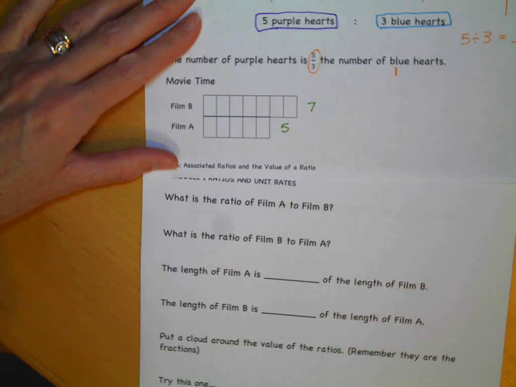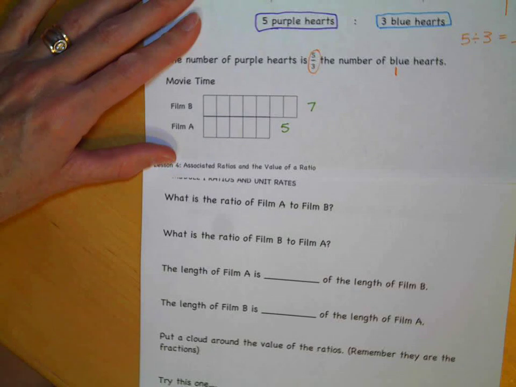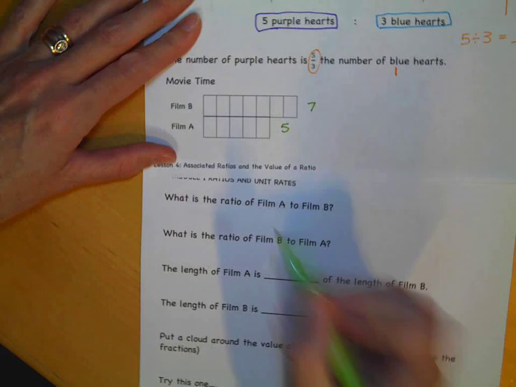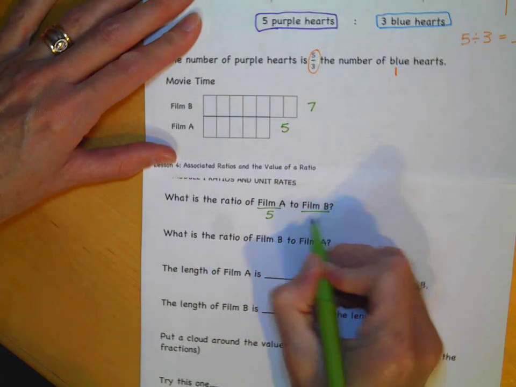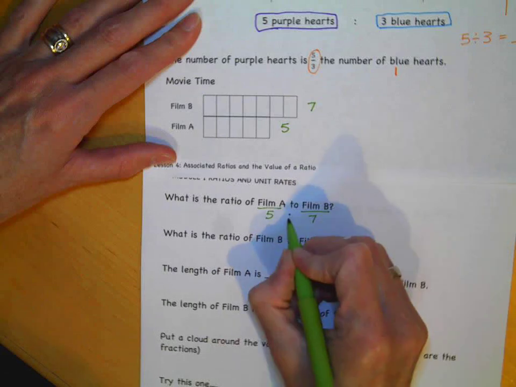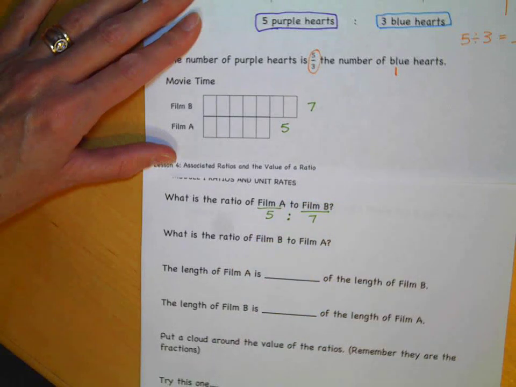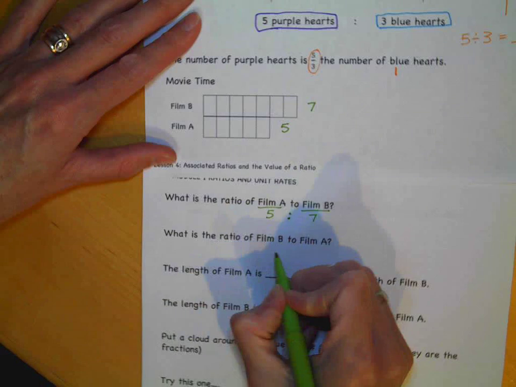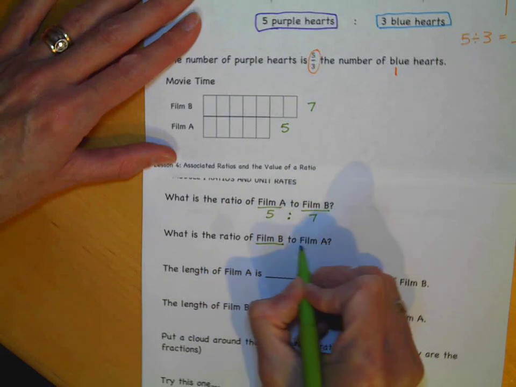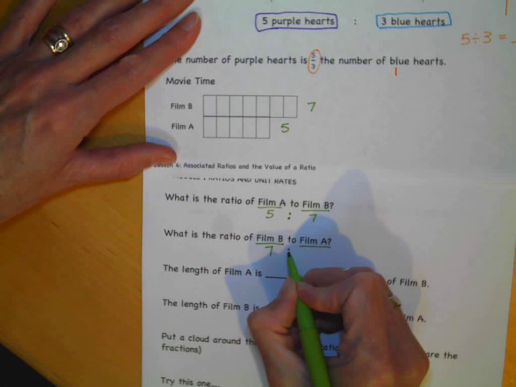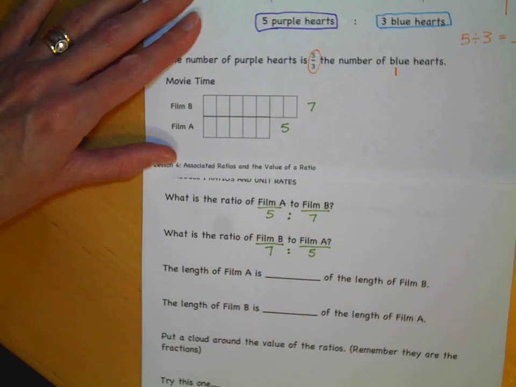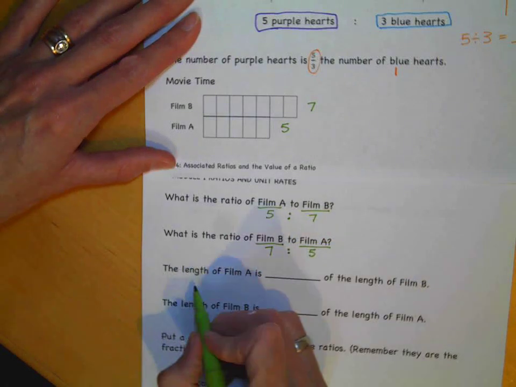Let me put this back up here so we can use it to help us. What is the ratio of film A to film B? Film A is 5, according to our diagram. Film B is 7, so make it a ratio. And what do we have? 5 to 7. That wasn't too hard. What is the ratio of film B to film A? Oh, well, that's just what it looks like. Film B is 7. Film A is 5. Okay, so far so good.